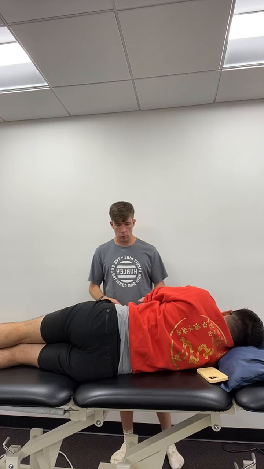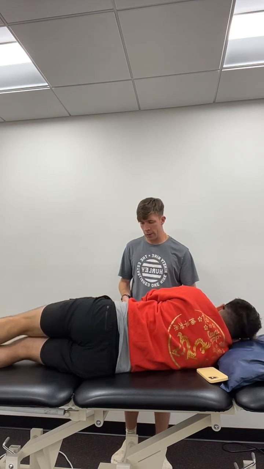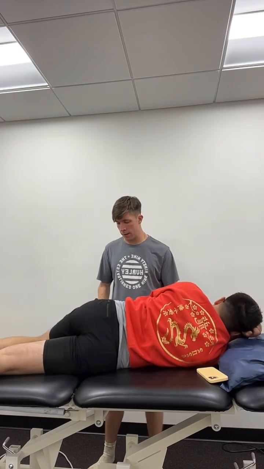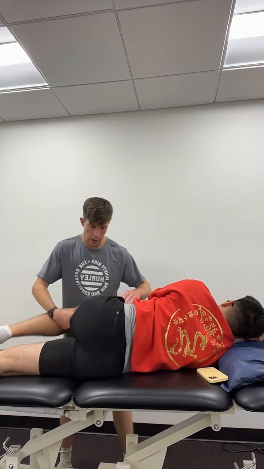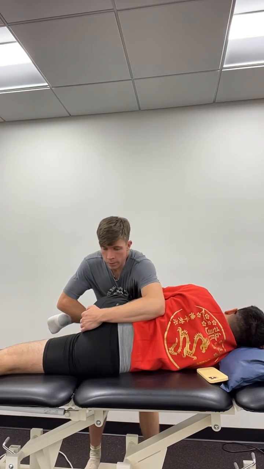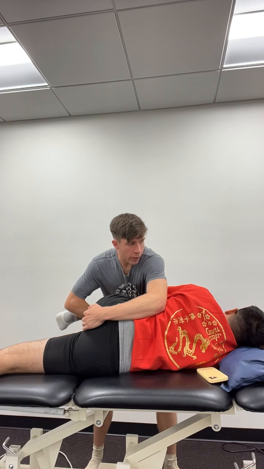Okay, so now I'll be doing the MET to fix a right anteriorly fixated ilium. So I'll have the patient on their side facing me. Can you come a little bit closer to me? And can you straighten out your bottom leg and lock it out? Okay. And now I'm going to induce hip flexion of the right ilium to get a posterior rotation. So now I'm just going to bring you to further flexion.